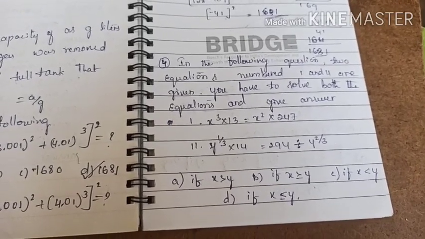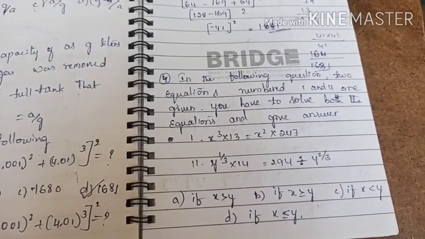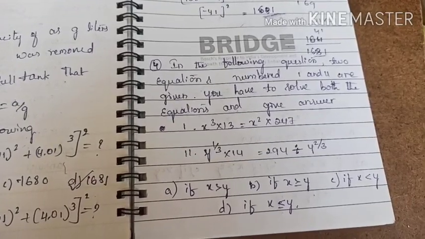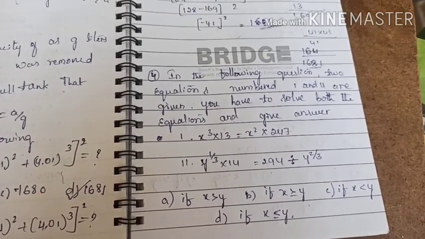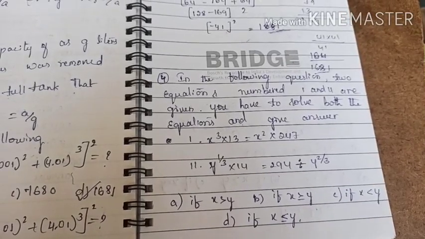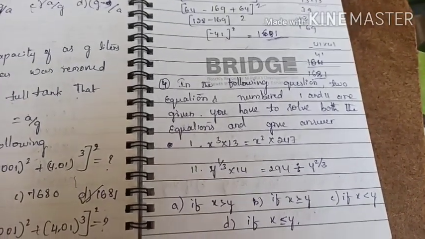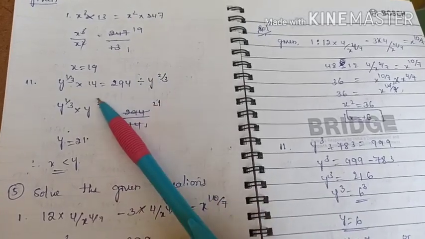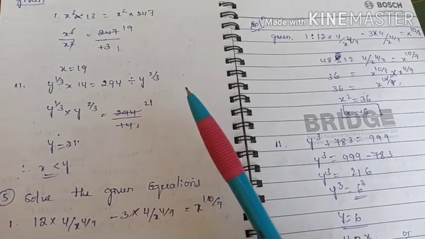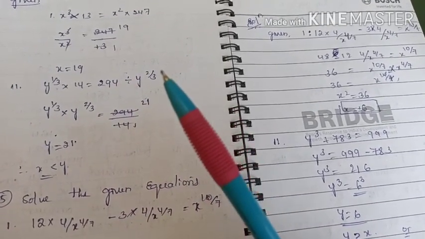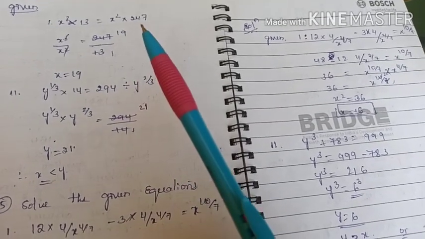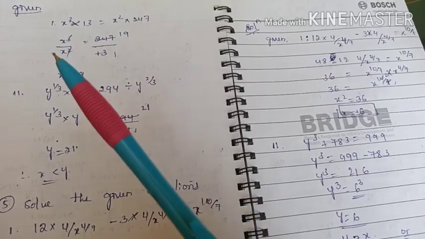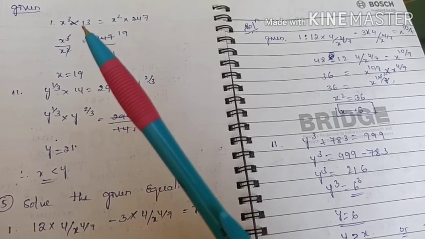They gave four conditions. Before saying any one of the four, we need to simplify the two equations. First, write down the first equation: x cube into 13 equals x square into 247. In the RHS there is the term x square, and in the LHS there is the term x cube.